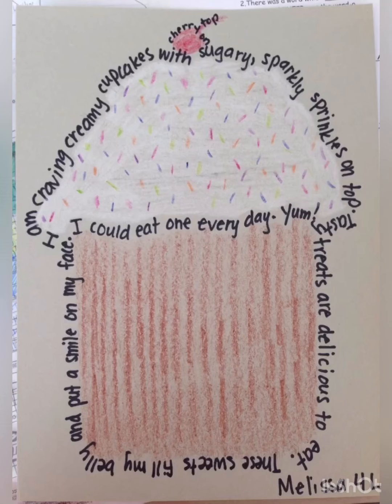How adorable is this? And this reminds me of those ice cream sundaes that you guys made with Mrs. Tolentino this year. That would be a really cute thing to do with this kind of poem. All right, let's read it. I think I'll start at the frosting. I am craving creamy cupcakes with cherry top on sugary, sparkly sprinkles on top. I think that's right.